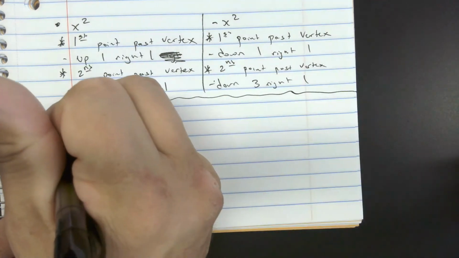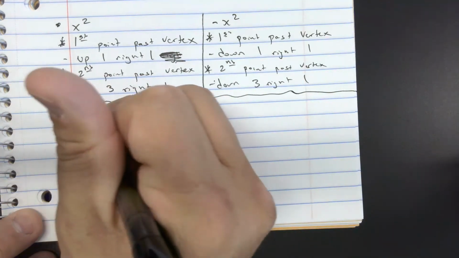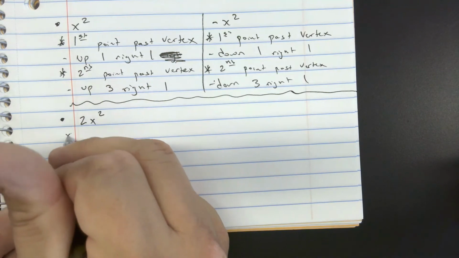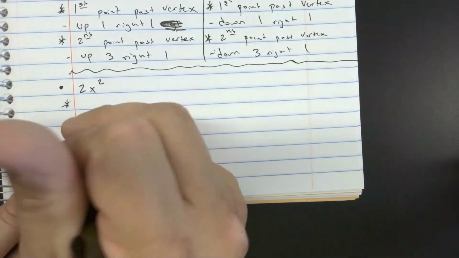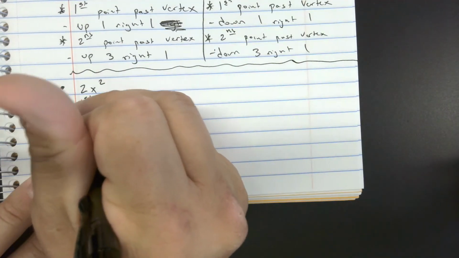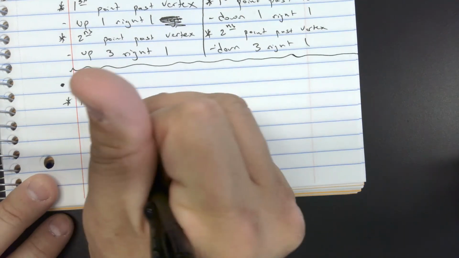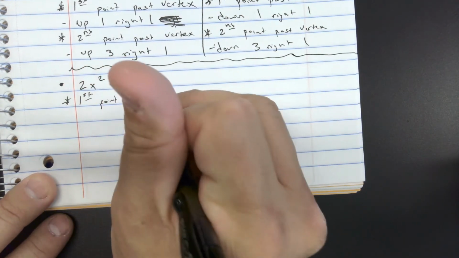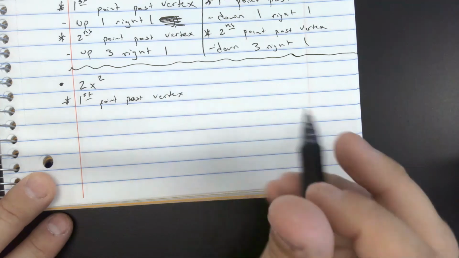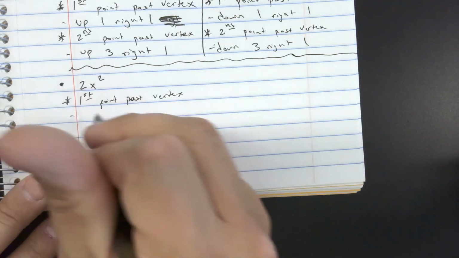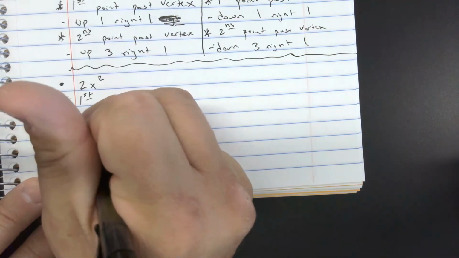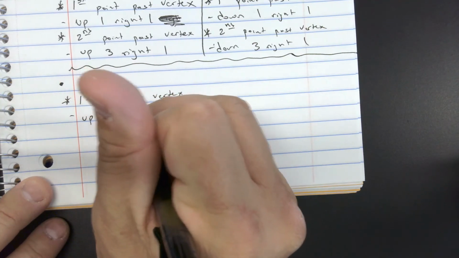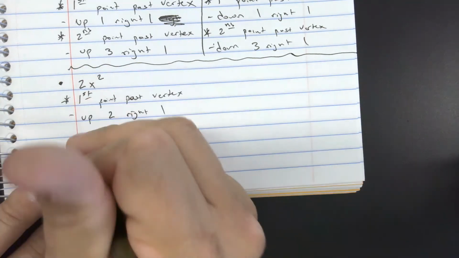Okay, if it's 2x squared, first point past vertex. So you always have to find the vertex, so there's no way around that. You're going to go up 2, right 1.